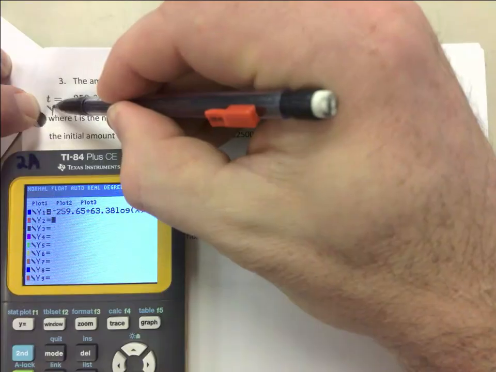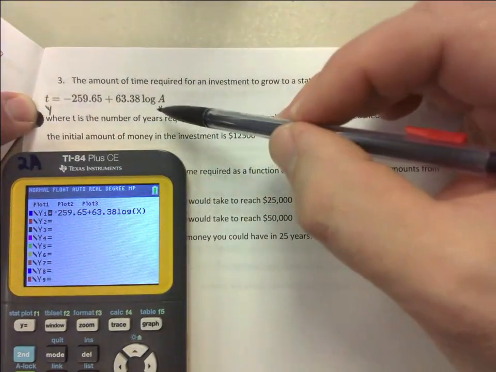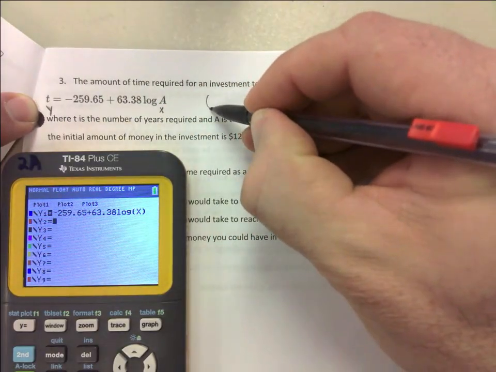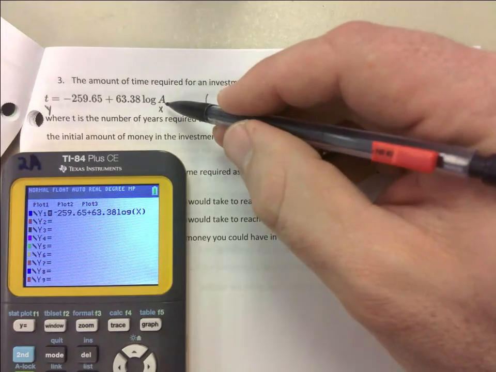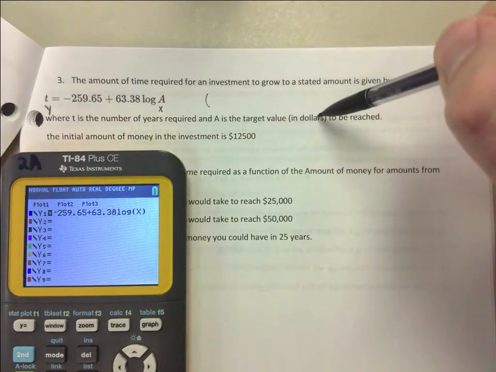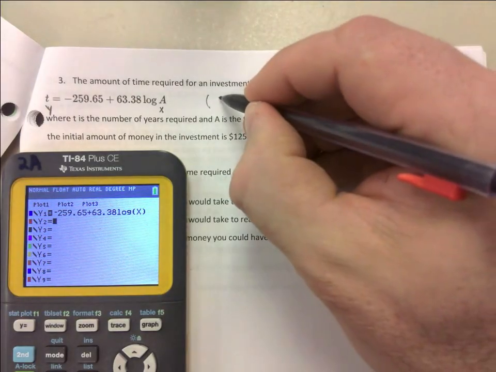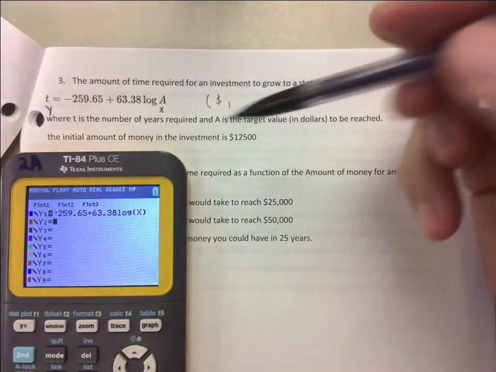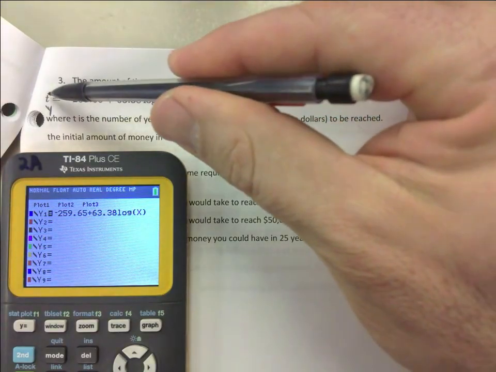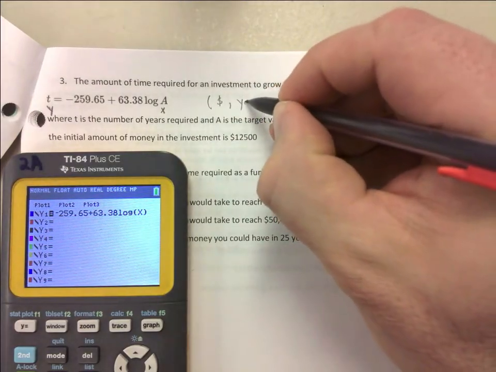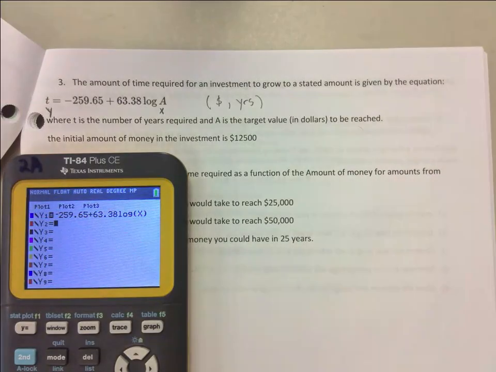There's no arguing with the question. This is x, that is y. So what does A tell us here? What does it represent? A is the target value in dollars to be reached. And t, which is the y variable, is the number of years. So every single point is going to be dollars, years.